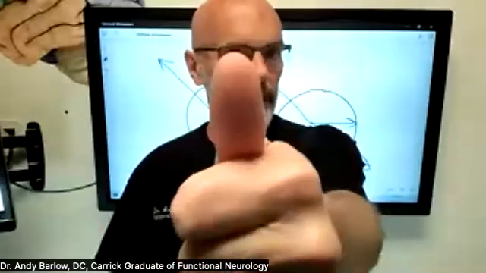So let's look at the left horizontal canal. If we rotate our head to the left while we fixate on our thumb, we see that our eyes reflexogenically go to the right. So we have a left anterior canal.